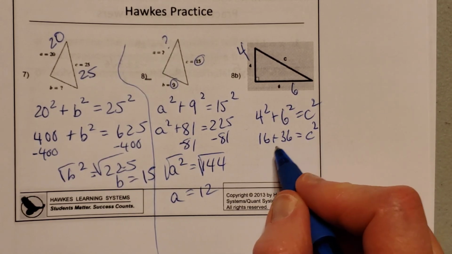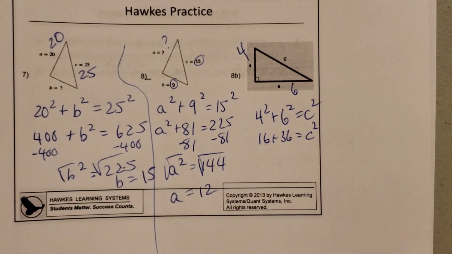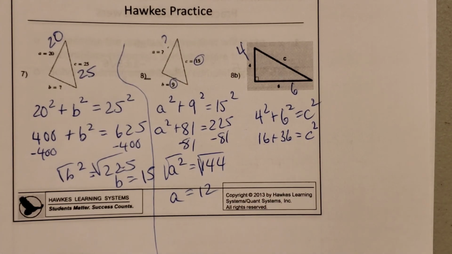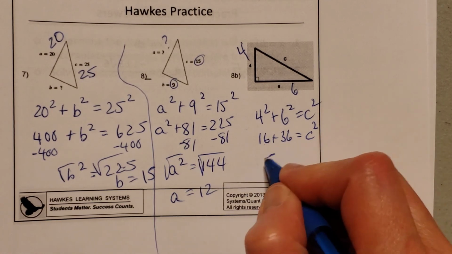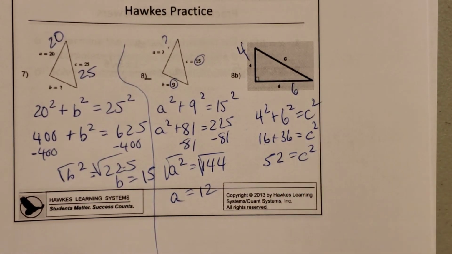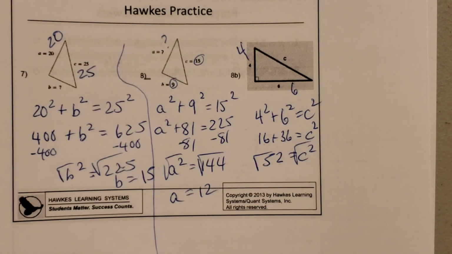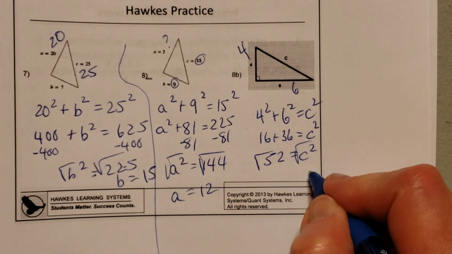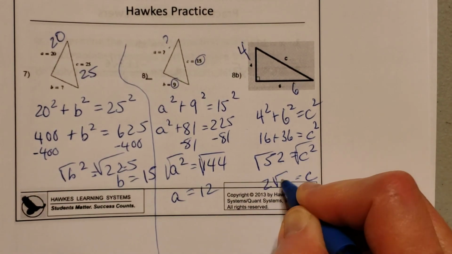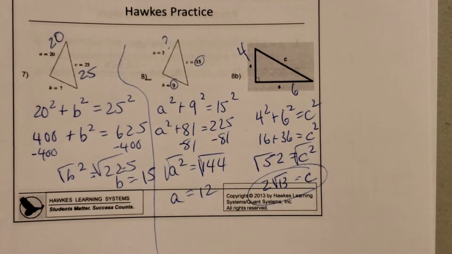Well, 36 plus 16 is what? 52. 52 is equal to c squared. So the square root of 52. I'm just going to play on the calculator. It's 2 square roots of 13. So c is 2 square roots of 13. Whatever that is, 2 point something.